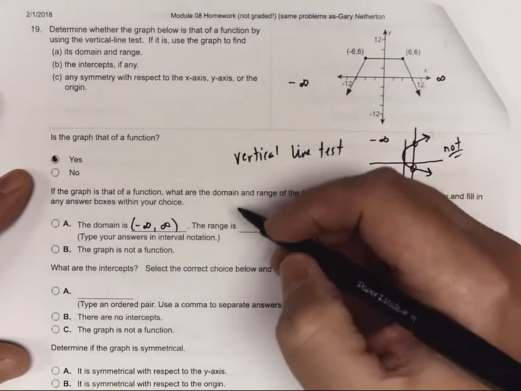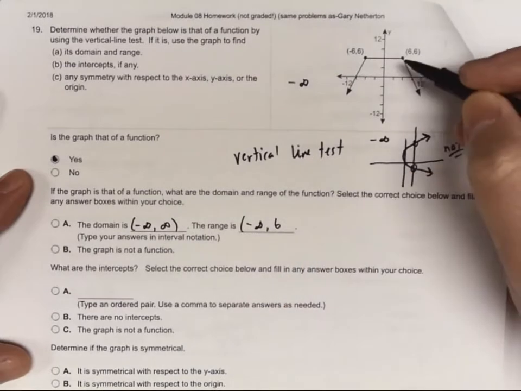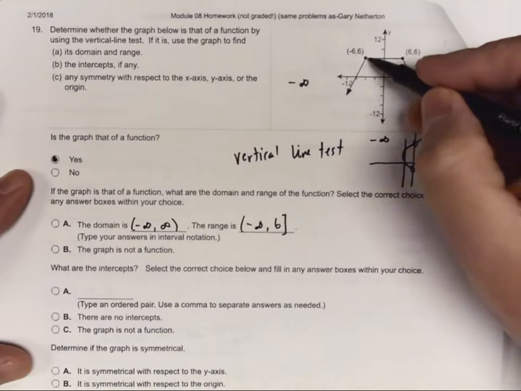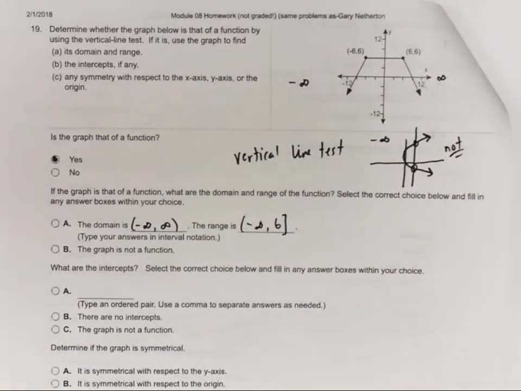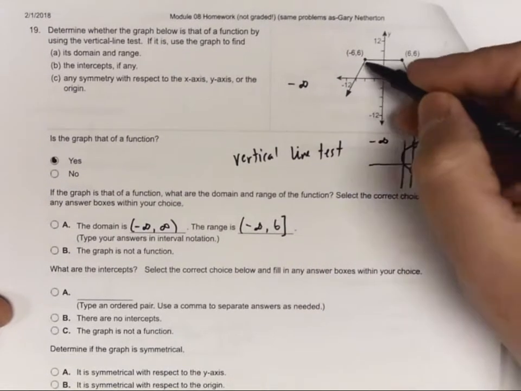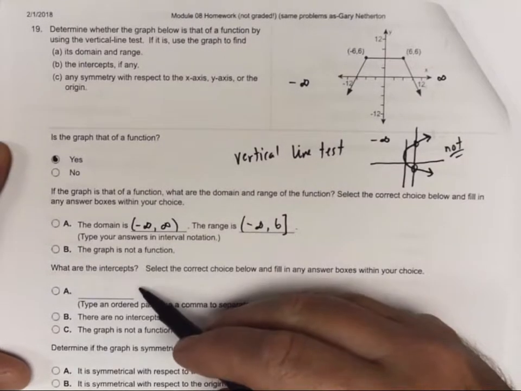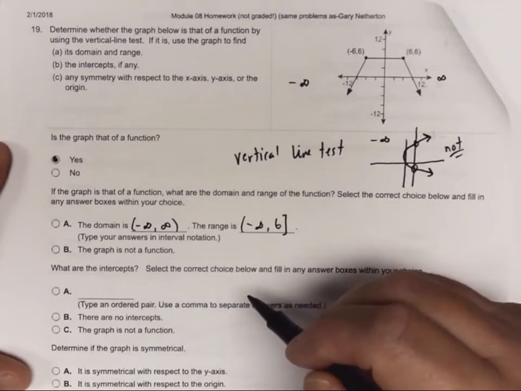So I would say the range goes from minus infinity to 6. Now at 6, I put a bracket because you notice the graph includes the value of 6. So the range goes from negative infinity to 6 and includes 6. Next question. What are the intercepts? Select the correct choice and fill in the answers.